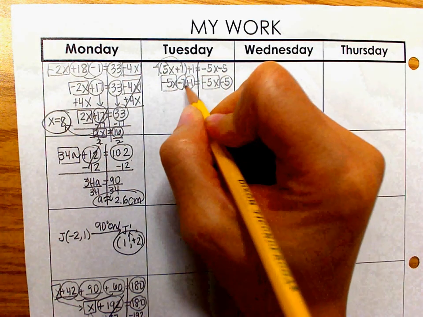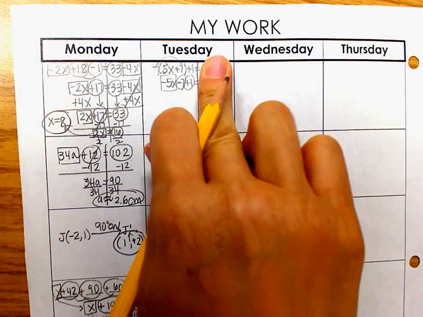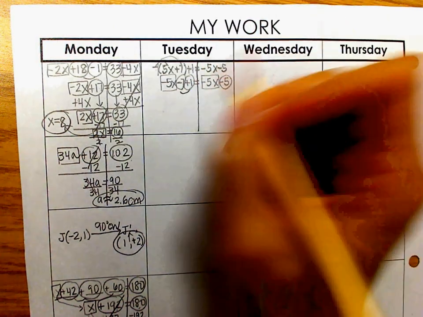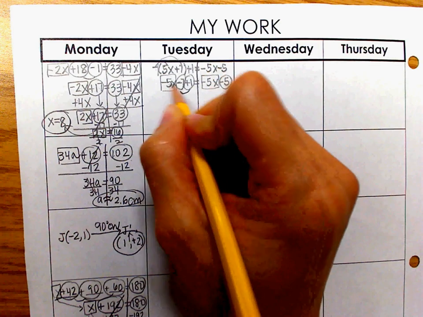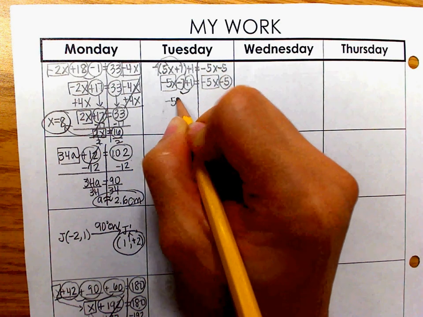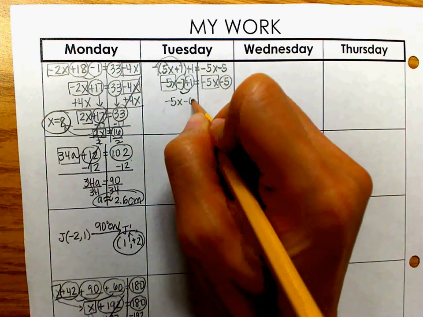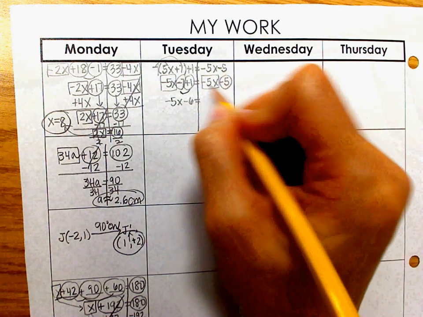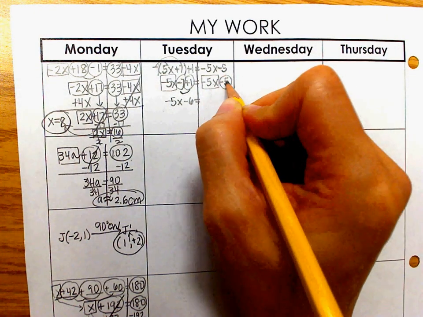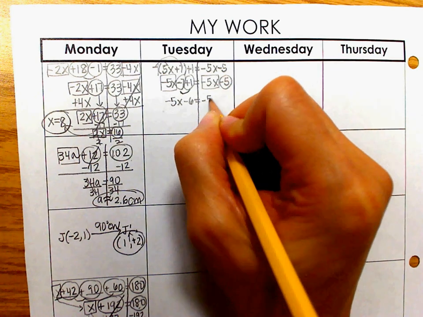Okay, if you see like terms on one side, like I see here, combine these by adding them together. So negative 5x, I'm going to rewrite that. Negative 7 plus 1 is negative 6. Check your calculator if you're not sure. And then nothing's happening here because they're unlike terms, so I'm going to just rewrite them.